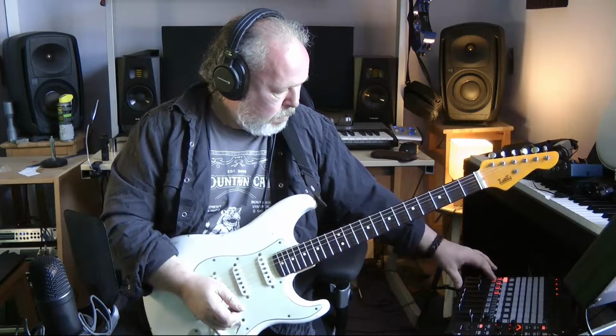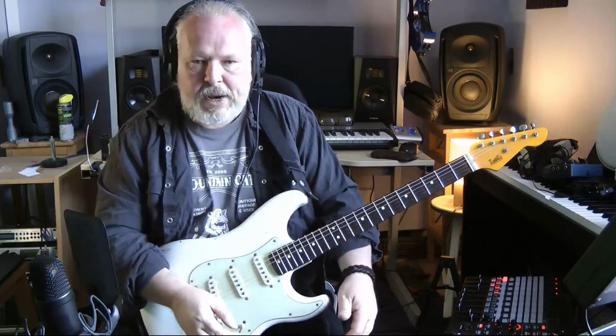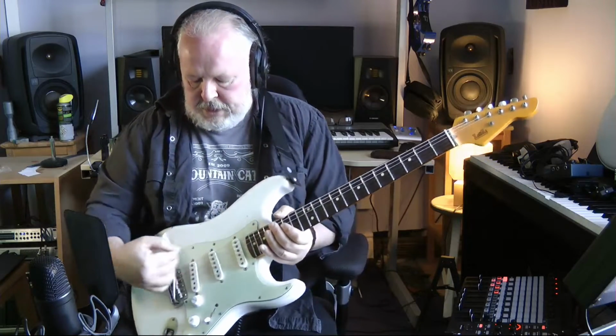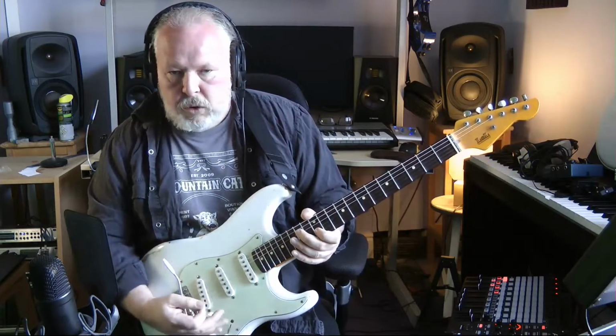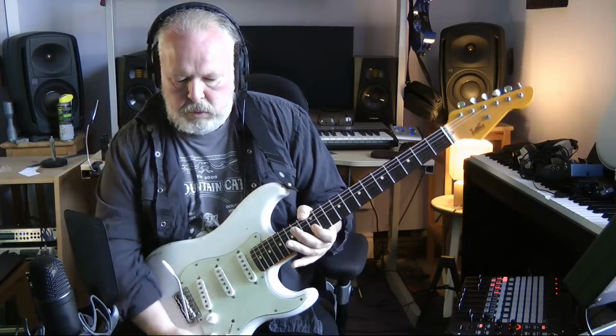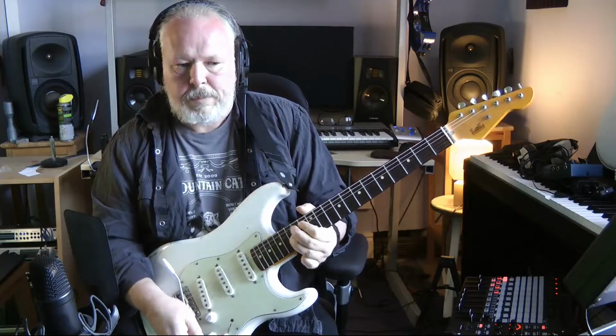One of the great things about the way Lance wires these guitars is he puts a tone control on the bridge pickup, which is something that Fender don't do.